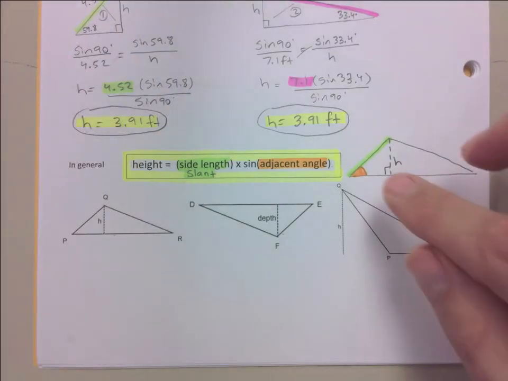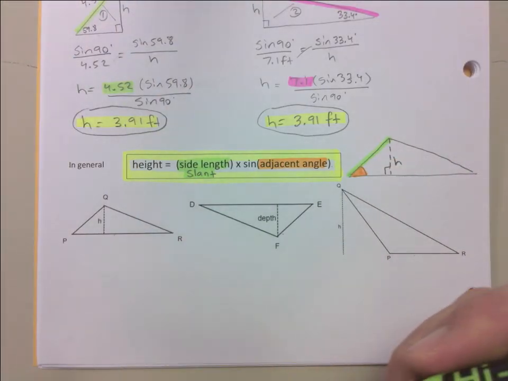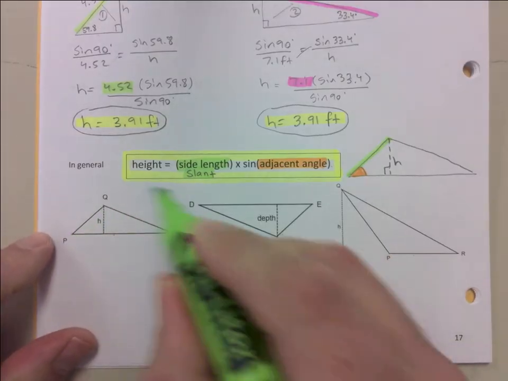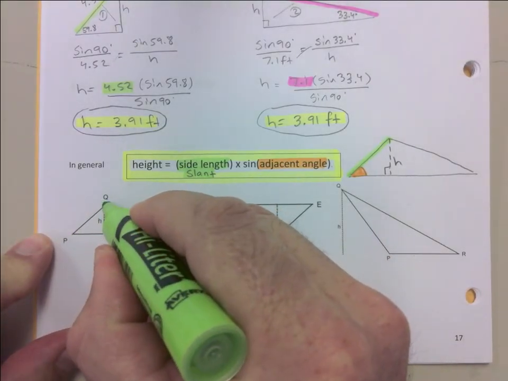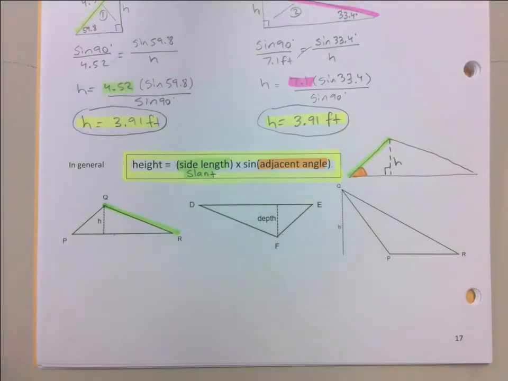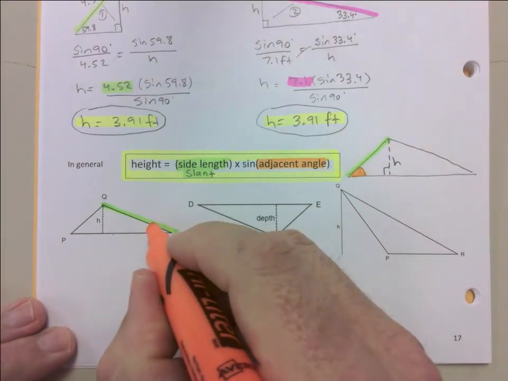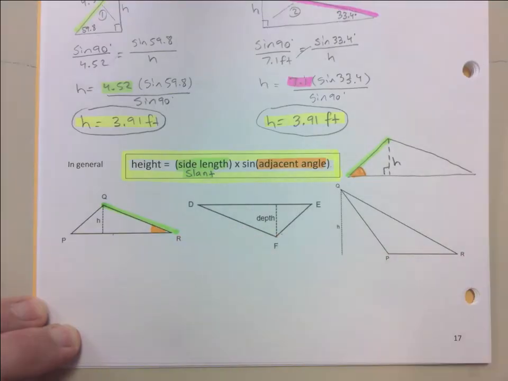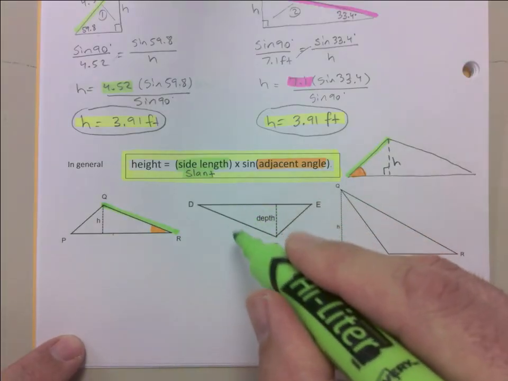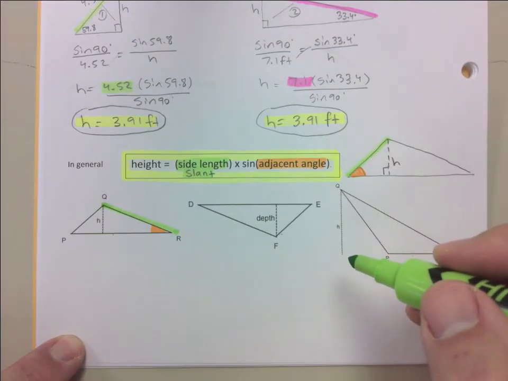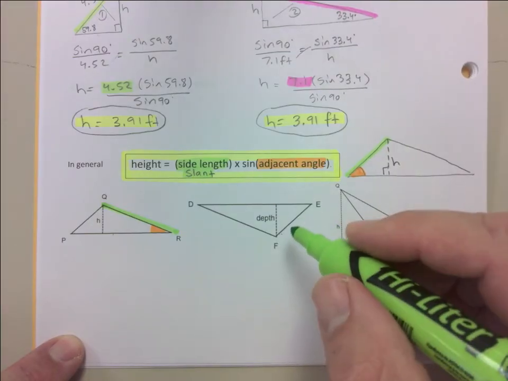Okay, so how about we use the same two colors? So let's say you have this triangle here. You could use that side right there, and then make sure you use sine of that angle that's touching it there. One that's upside down throws students off sometimes, right? But it shouldn't.